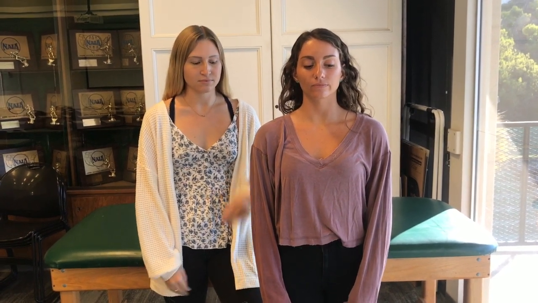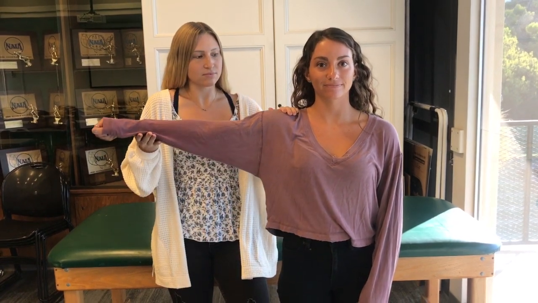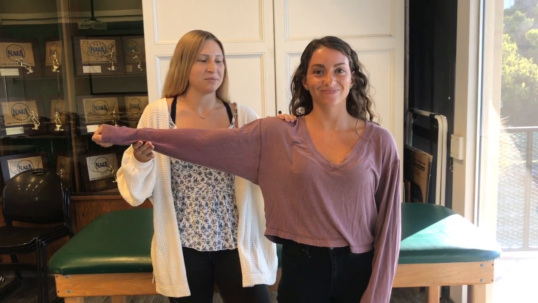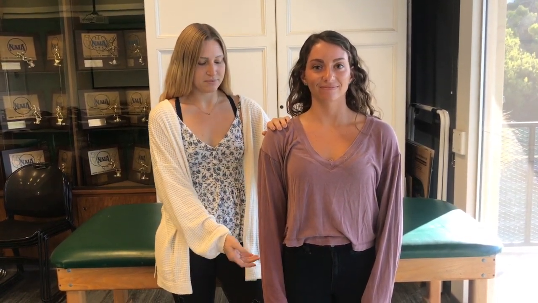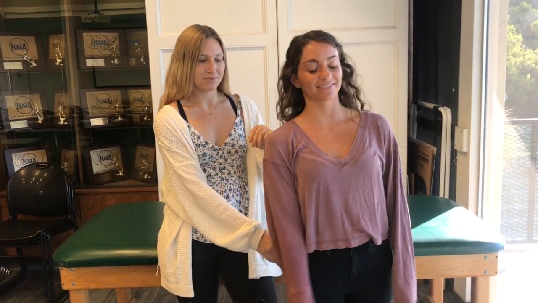First, we are going to perform the drop arm test. The examiner is going to passively abduct the subject's involved arm to 90 degrees and then instruct the subject to slowly lower the arm to the side. Please lower your arm to your side. The positive findings to this test are the subject is unable to slowly return the arm to the side and/or has significant pain when attempting to perform the task. This is indicative of a rotator cuff pathology.